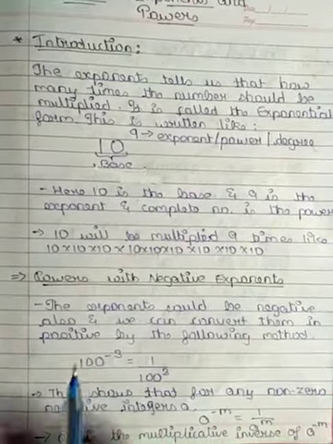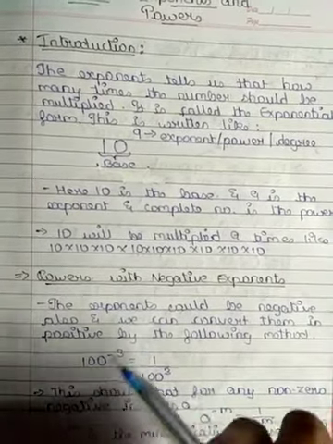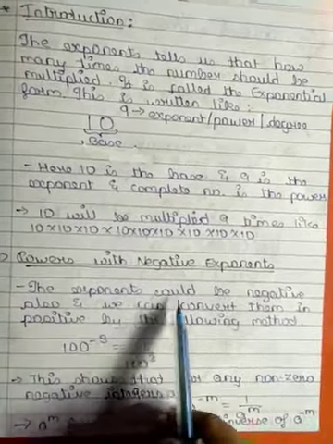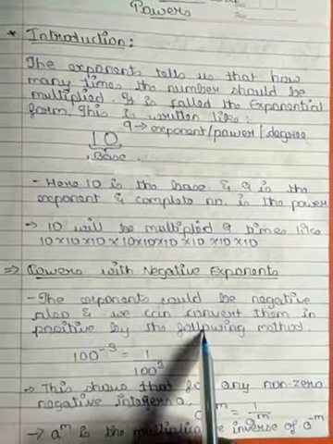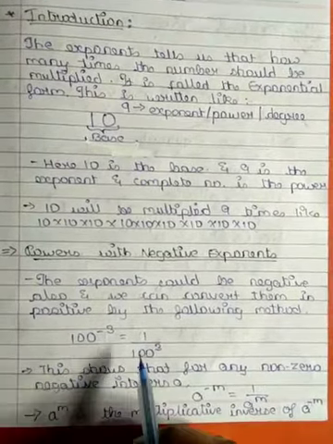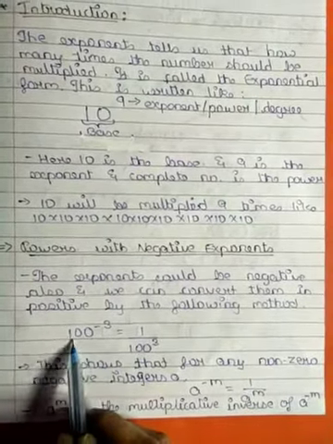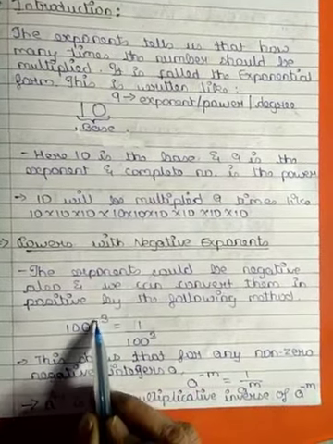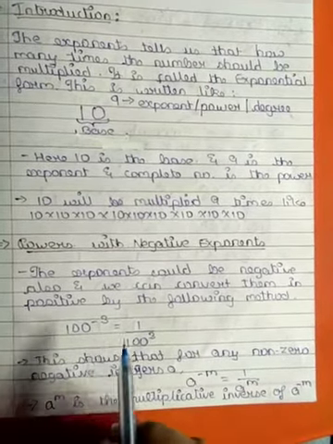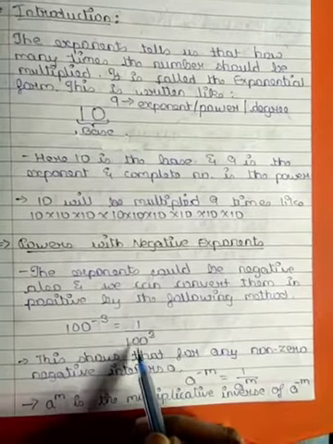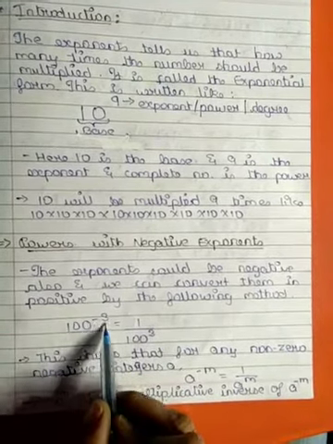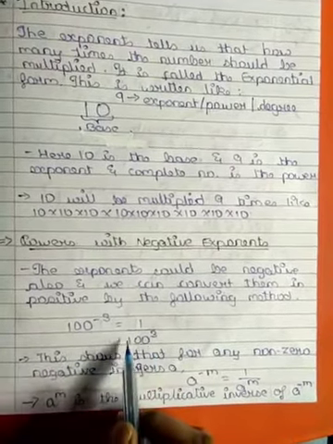So there will be positive exponents and also negative exponents. How will you write the negative exponents, how will we simplify them? The exponents could be negative also, and we can convert them into positive by the following method. Let's see how. Suppose this is the base, 100 raised to minus 3, where minus 3 is the negative exponent. For converting a negative exponent into positive, we have to write the reciprocal of it, or we have to divide. Like here it is equal to 1 by 100 raised to 3. Then this negative exponent is converted into positive. We have taken the reciprocal of it.